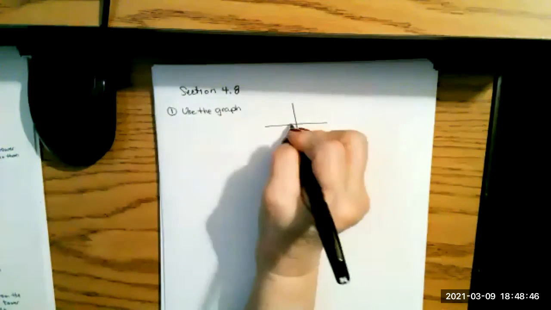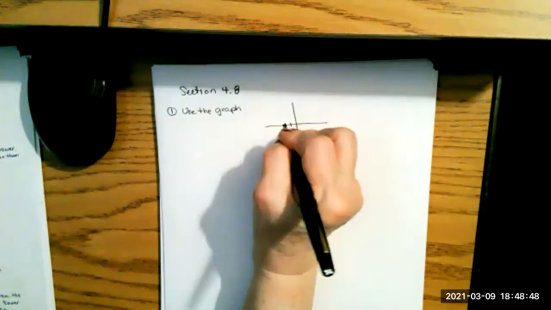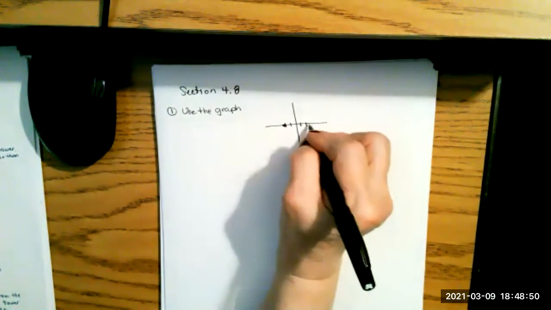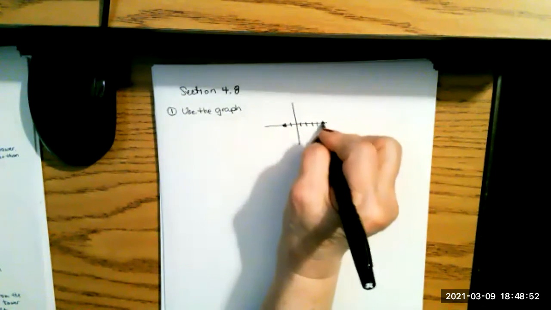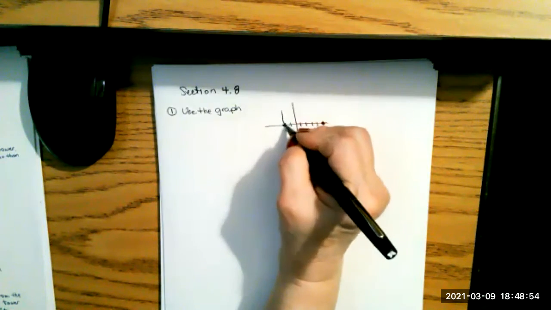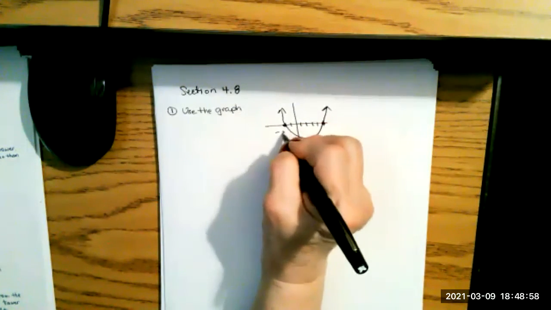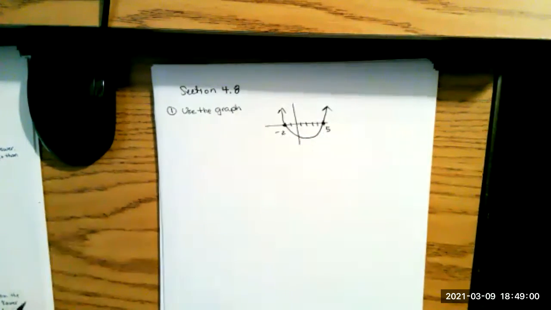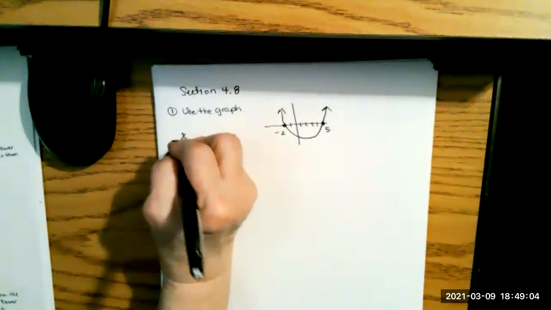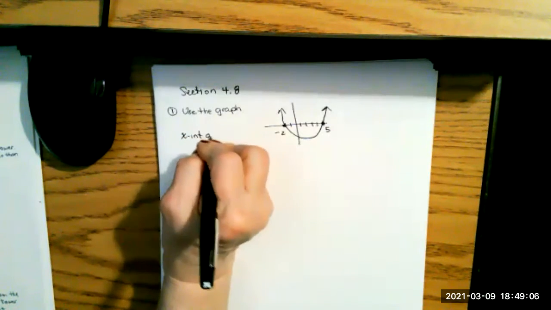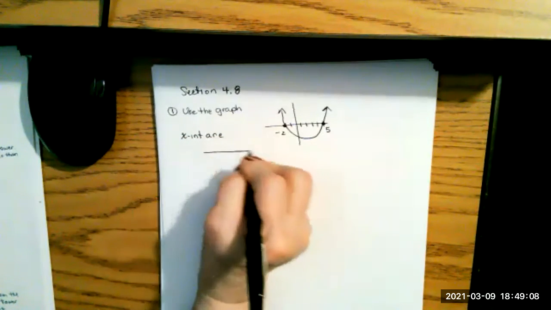It crossed at -2 and 5. And it came down here. It was a smiley face parabola, and it looked like that. -2 and 5 are the places where it crossed. And this is one that says the x-intercepts are, and it has a blank.